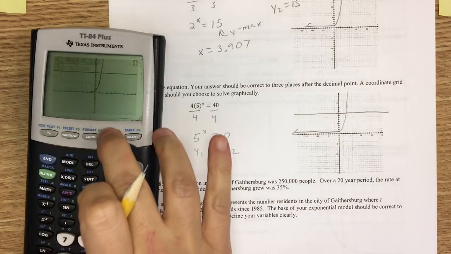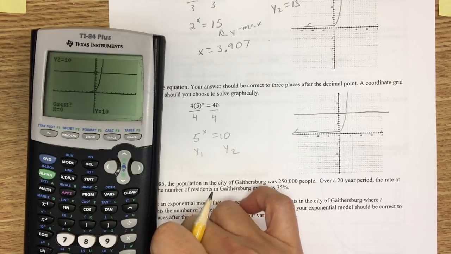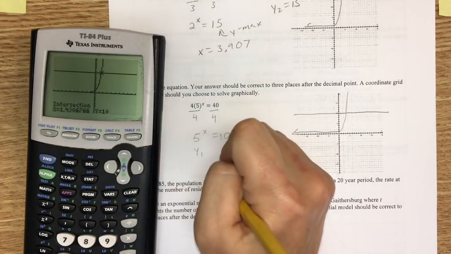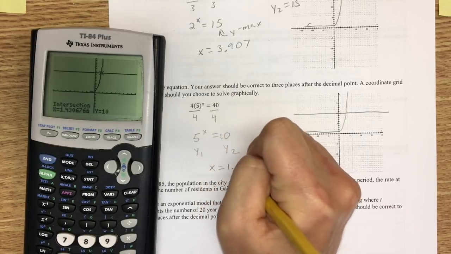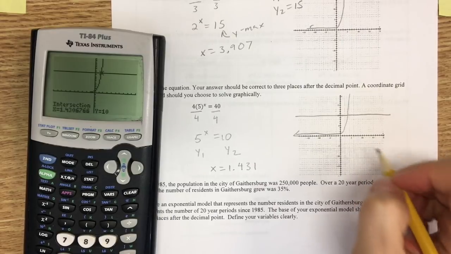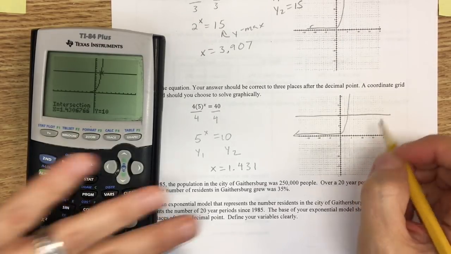And second trace, intersect. First curve, second curve, guess. And I have an intersection here when x equals 1.431. Now, I have to use the graph because that's how I'm solving it. So I'm solving it graphically.